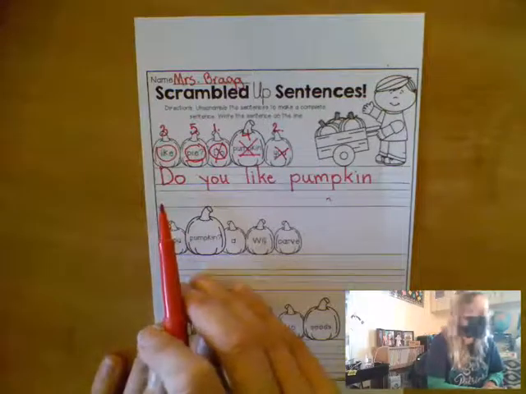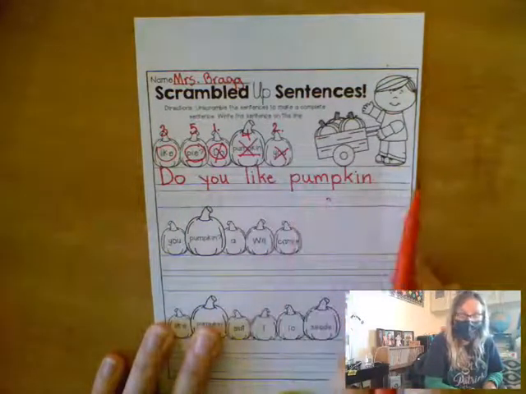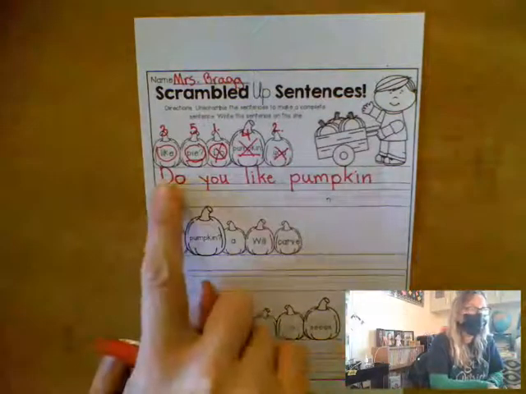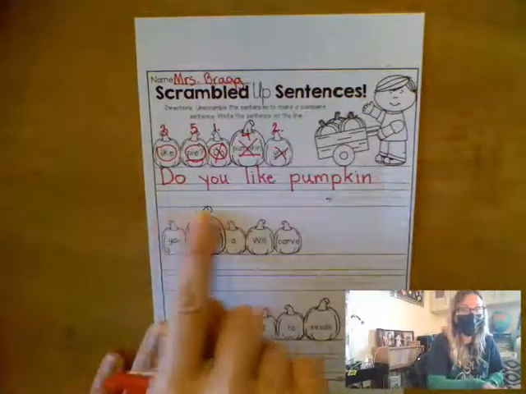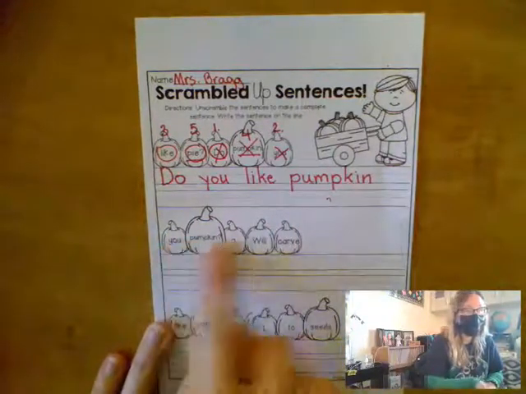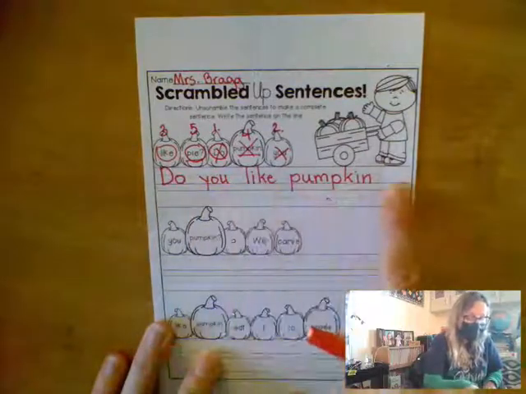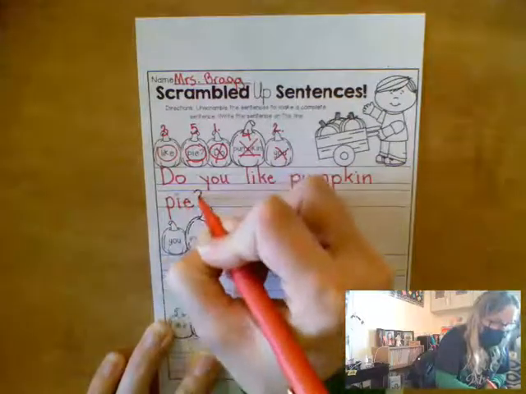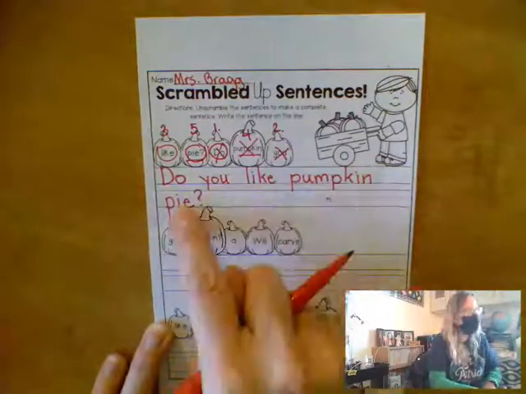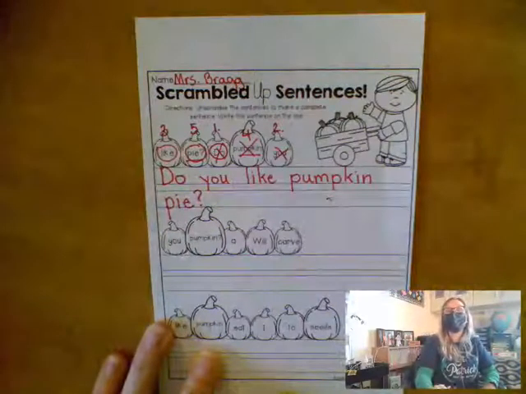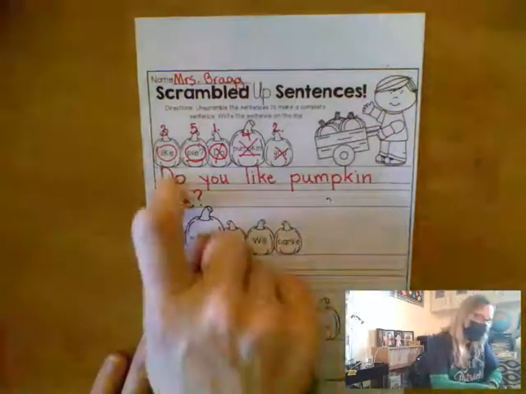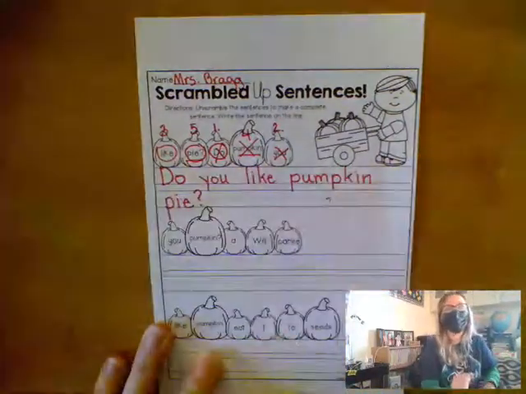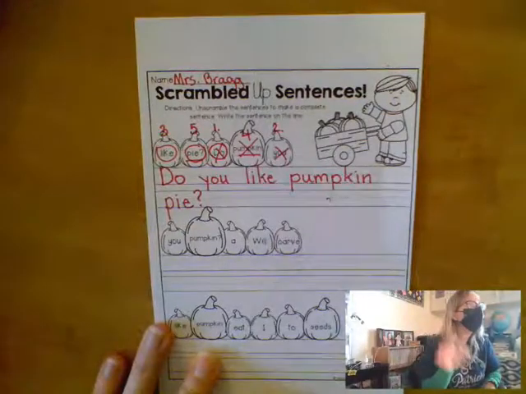Anytime I'm reading, anytime I'm writing, when I get to the end of the line, I come ka-chink, back to the beginning. Left to right, ka-chink, left to right, ka-chink, left to right. So if I need to fit the word pie, I'm going to come right down here, and I will write pie with my question mark. Do you like pumpkin pie? Hey, it works. It makes sense. It has an uppercase letter at the beginning, an end mark at the end, spaces between. It makes sense. There's lowercase letters throughout. This is a complete sentence.